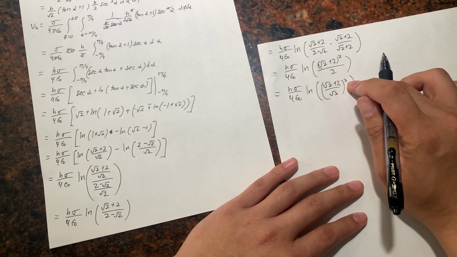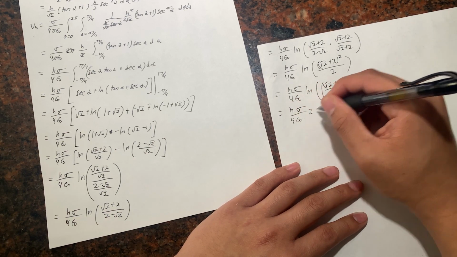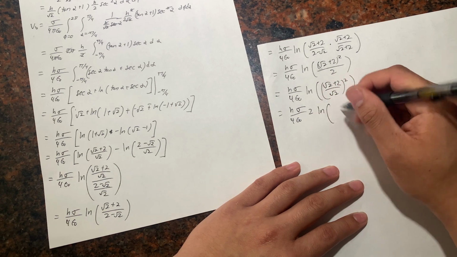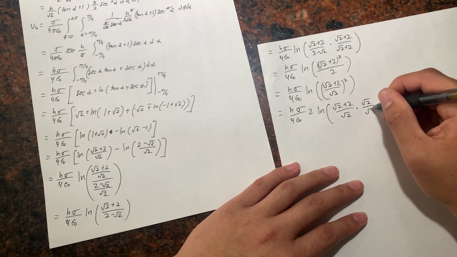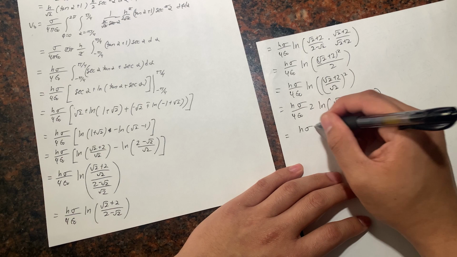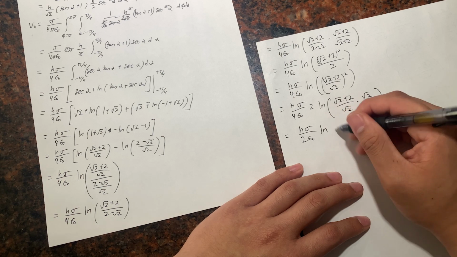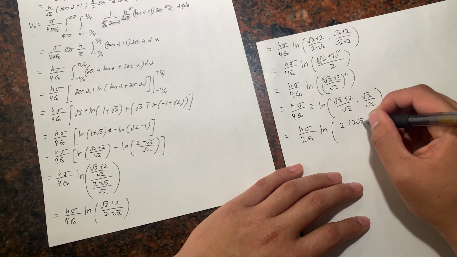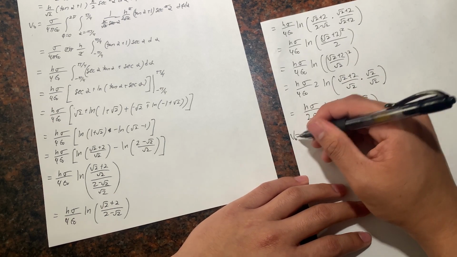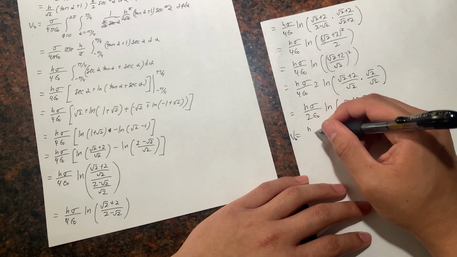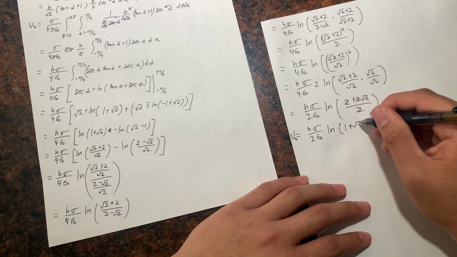Alright, so then property of the logs, I can bring this 2 out, which will go as h sigma over 4 epsilon naught times 2 ln of square root 2 plus 2 over square root 2, and then multiply this top and bottom by square root 2. So this 2 on the outside will cancel with a 4, and we'll get ln of 2 plus 2 root 2 over 2. Those 2's will cancel out with each other. So then we'll have our final equation for electric potential at point B as h times sigma over 2 epsilon naught times ln of 1 plus square root 2.